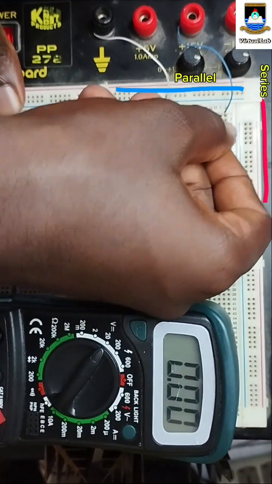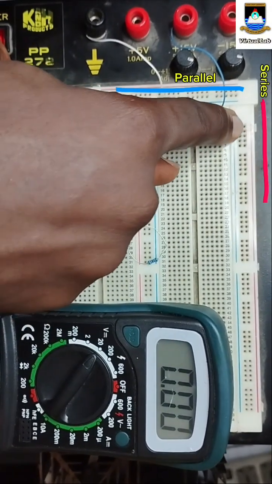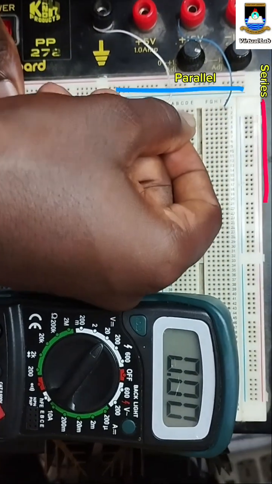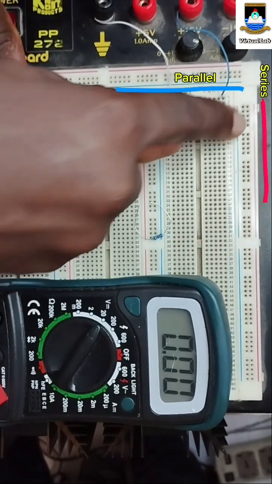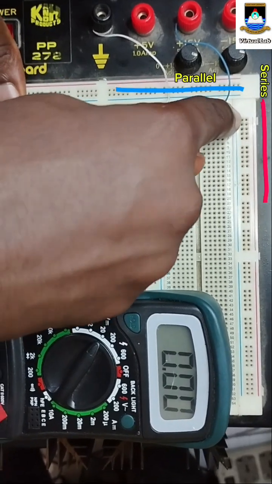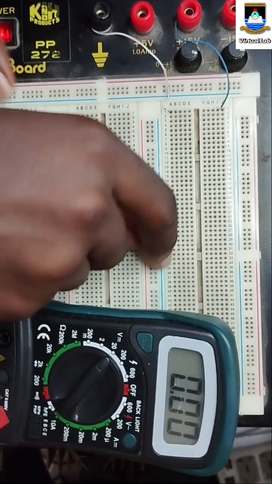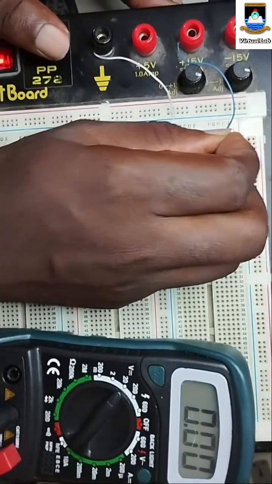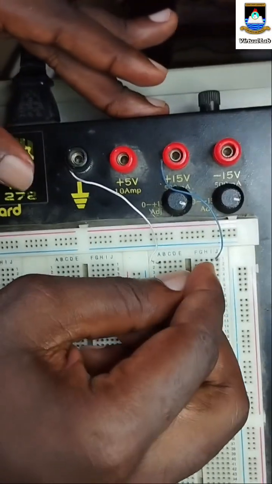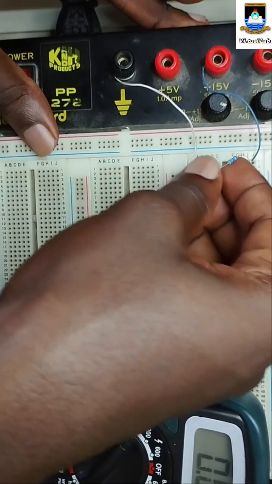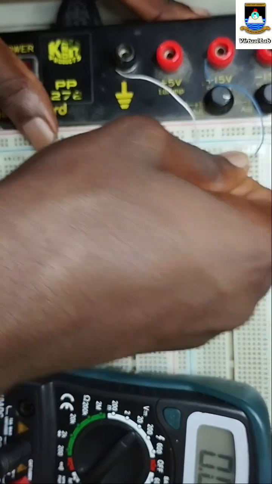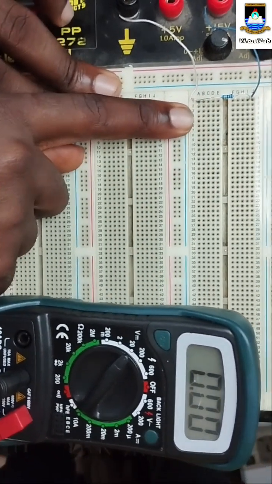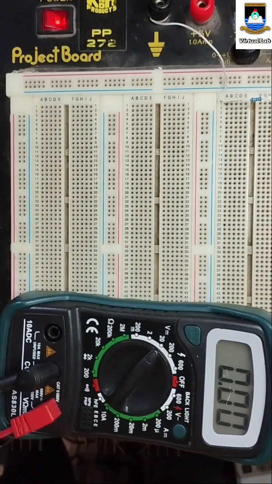On our breadboard, as you can see, these rows are connected together in series, and these are connected in parallel. There's a break in between, and these are connected in series. So going by our circuit diagram, we plug in and fix our resistor. One terminal goes to the positive of the source and the second goes to the negative.